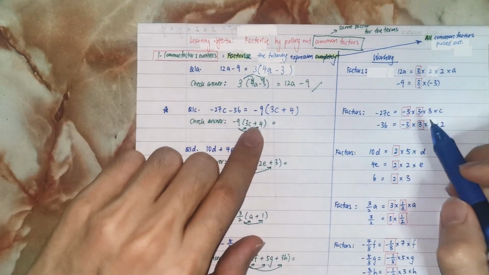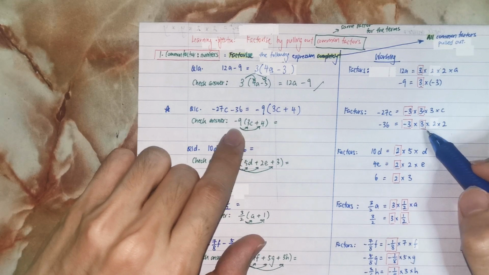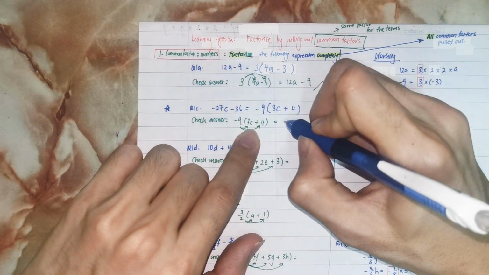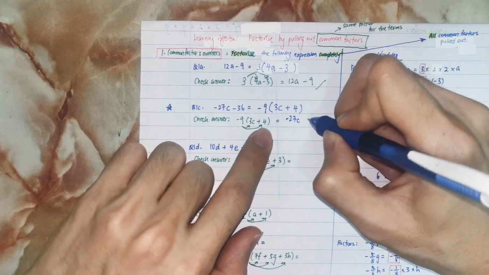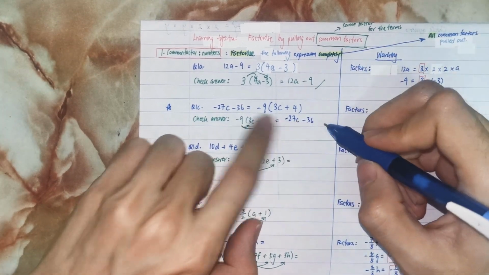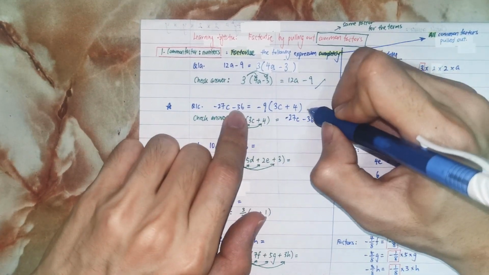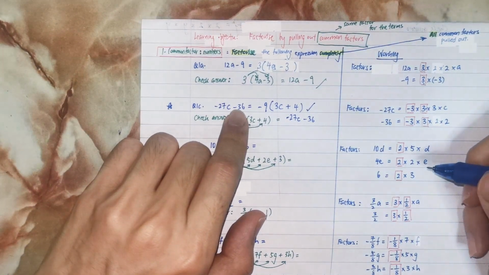Okay, so when I check back my answer, I take negative 9 times 3c, it will give me negative 27c, and negative 9 times 4 will be negative 36. So I check my answer. It's correct. So this means that I have done my factorization correctly.